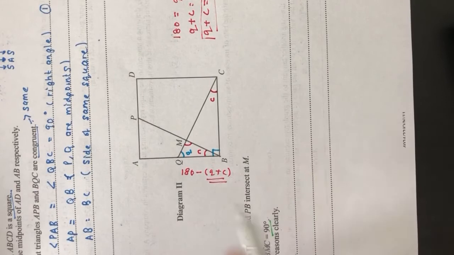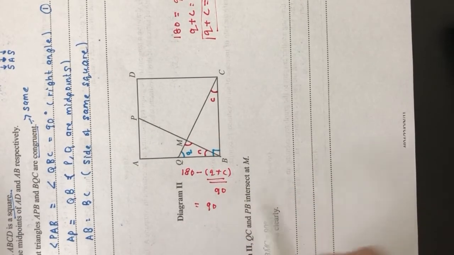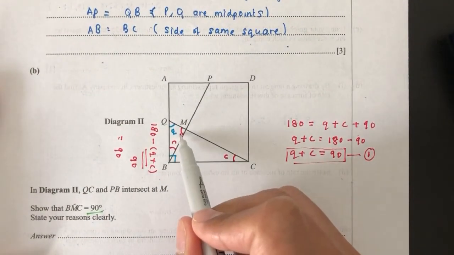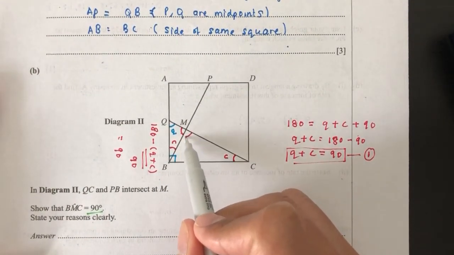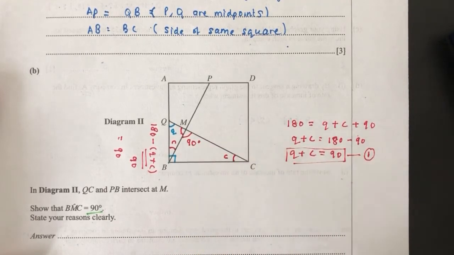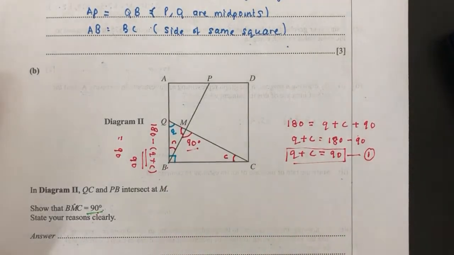Q plus C is 90. So the remaining angle will be 90. So if this angle here is 90, this angle here will be 180 minus 90. That will be 90 as well. So proven that BMC is 90.